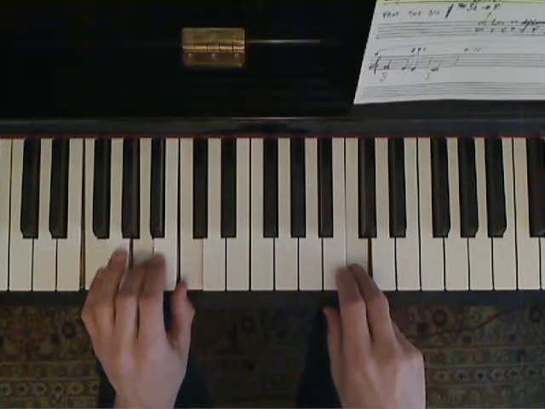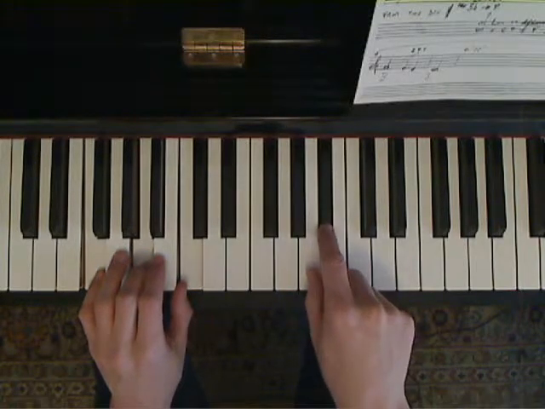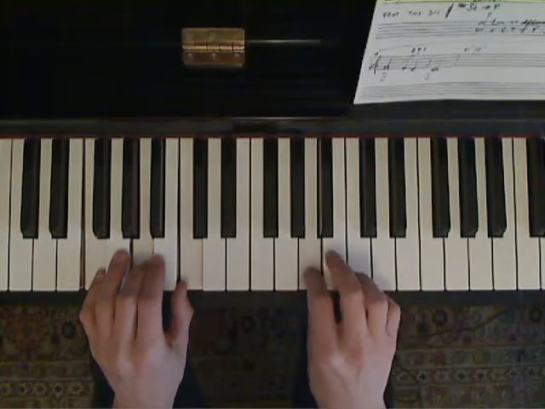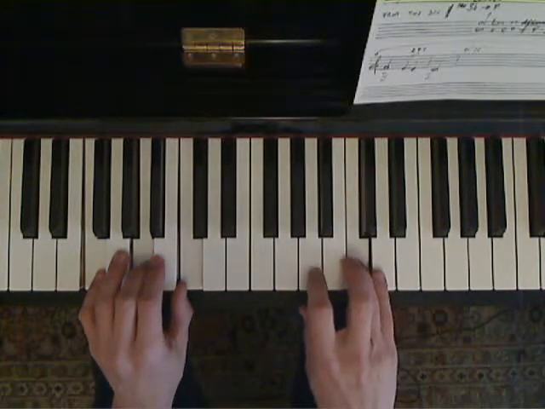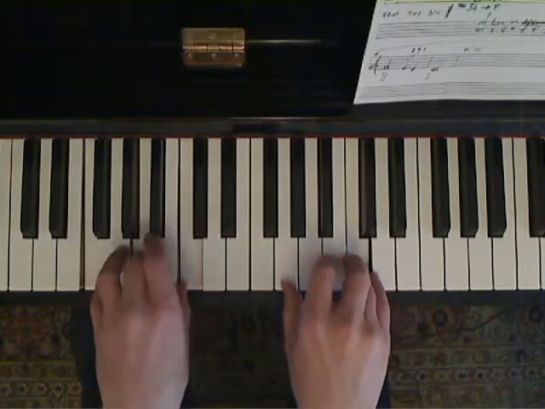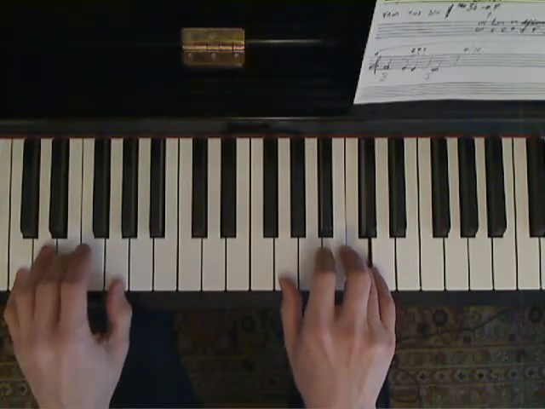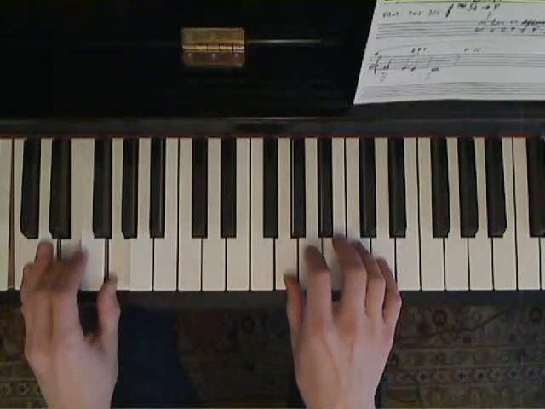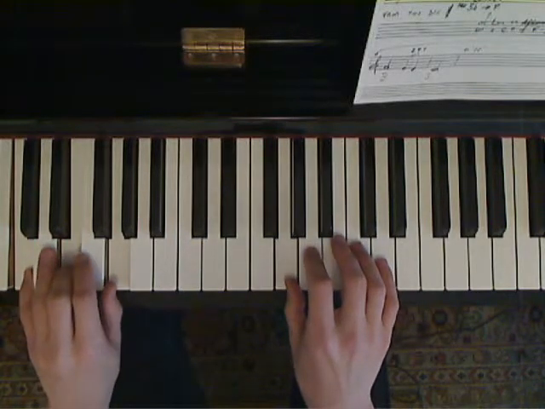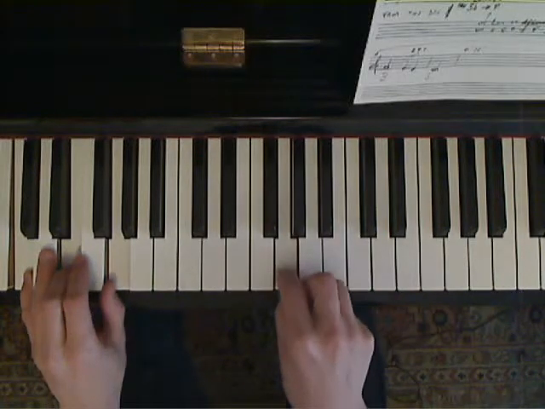I start from the C, then I move to the B flat, and then I arrive on the A, and then I skip again to the C, and then in correspondence of the new chord, the C major chord, I skip again on the G note, which of course is a chord tone of the C major chord.